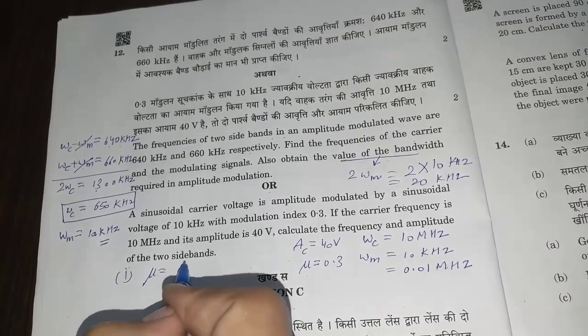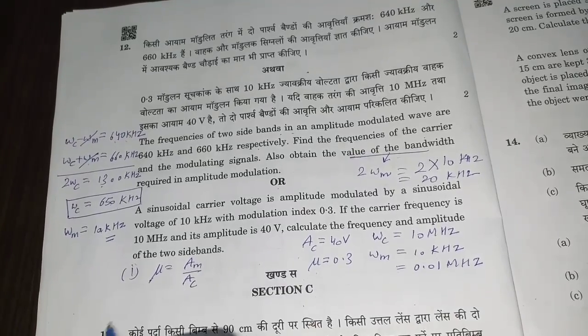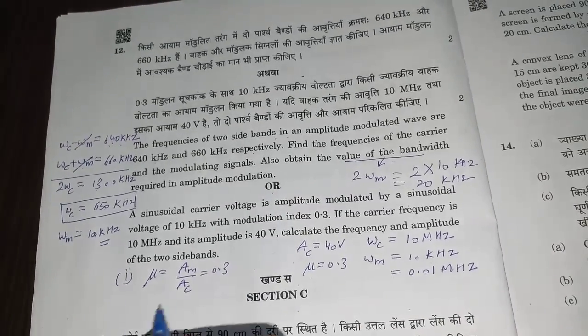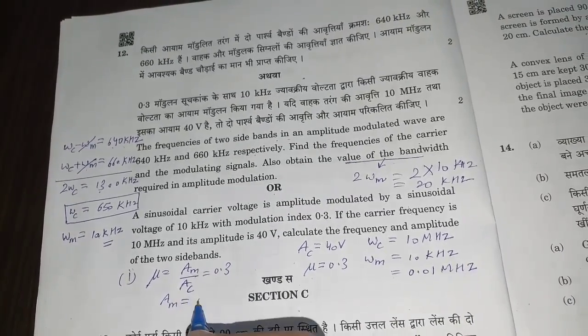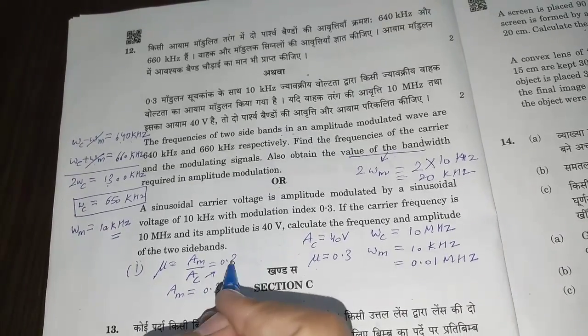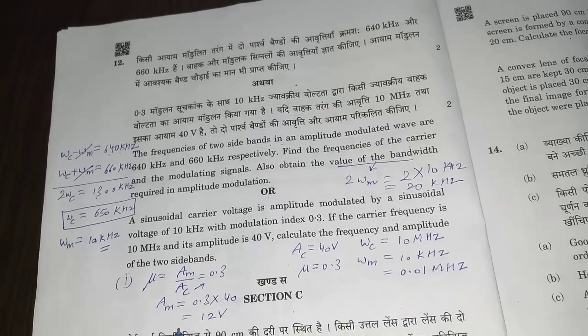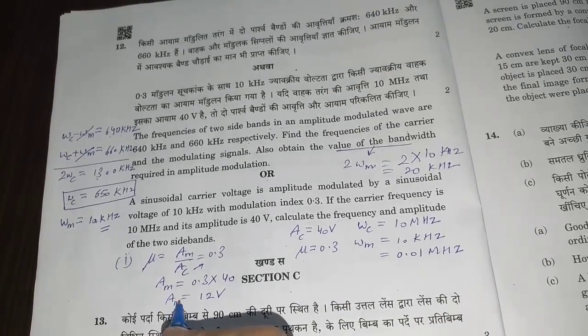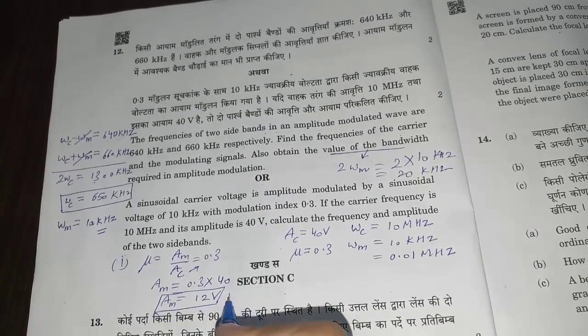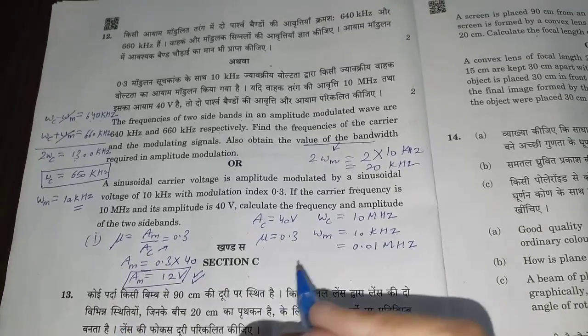Now as mu is AM by AC, we can write AM as 0.3 into AC, which is 40. That will give us 12 volt. So here the amplitude of the modulating signal is 12 volt.